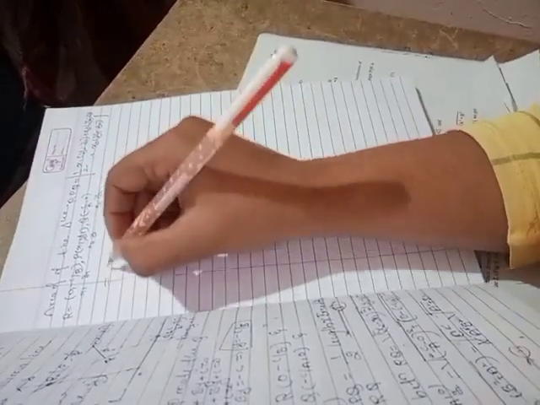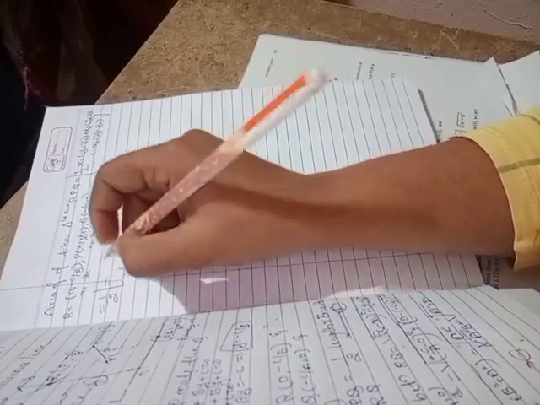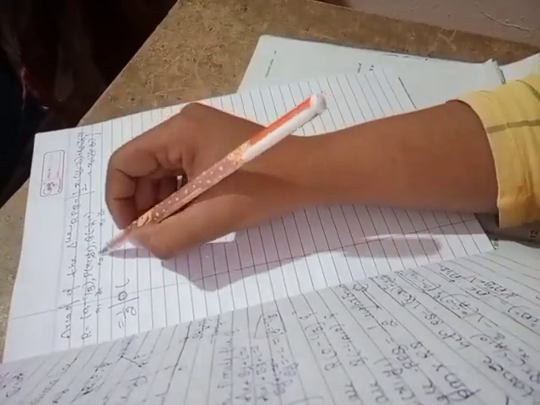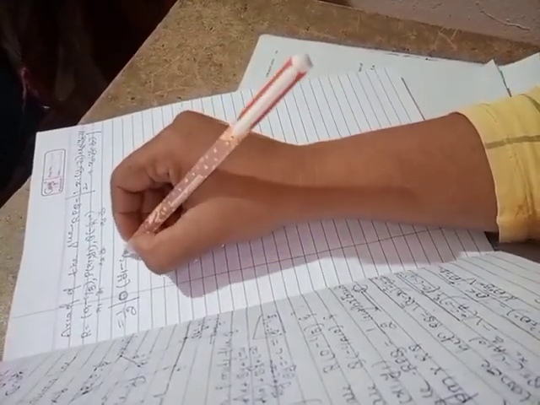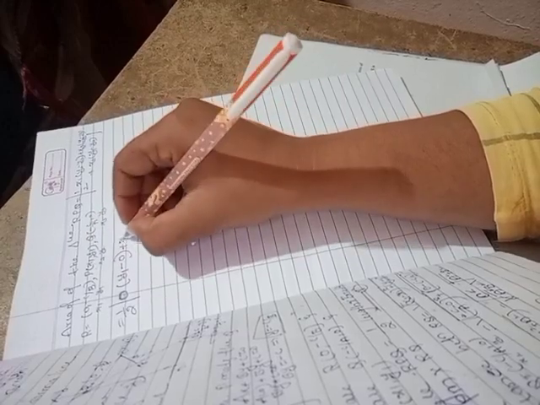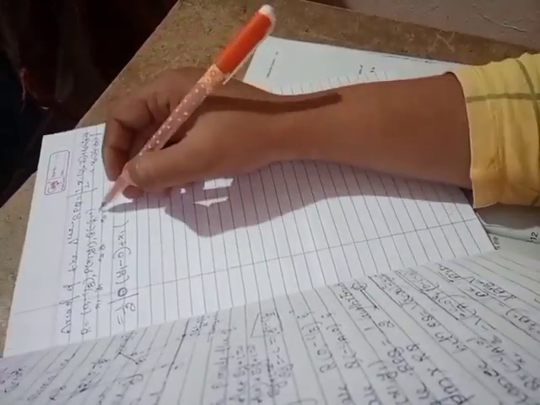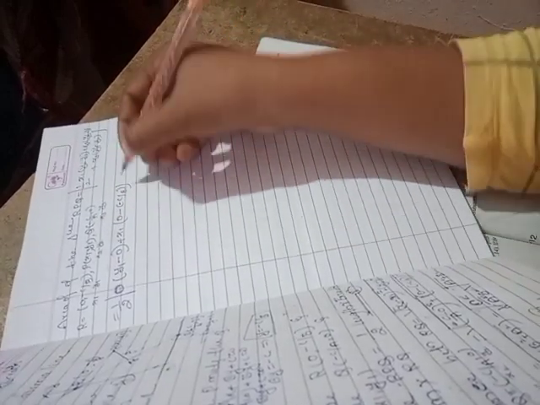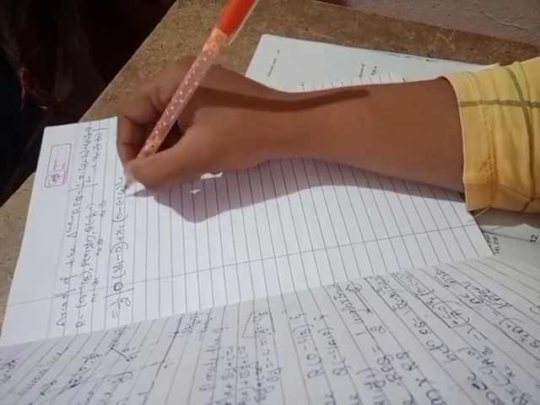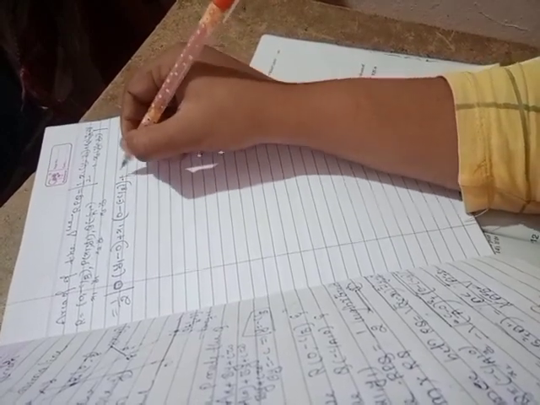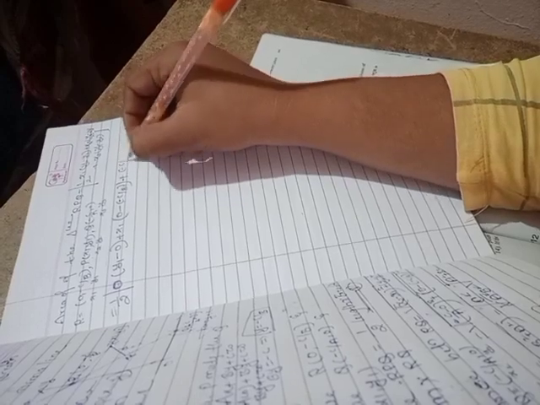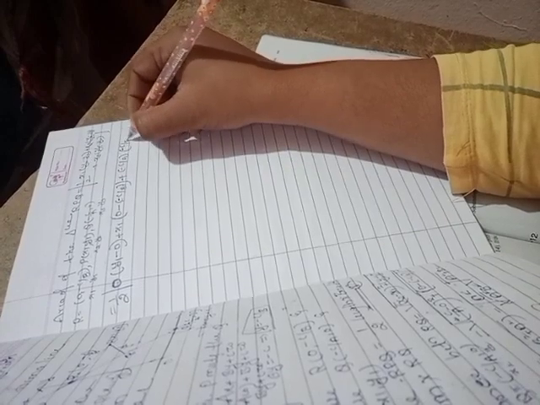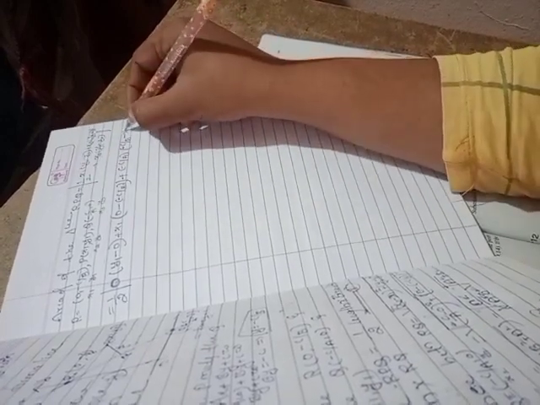You put the values here. So 1 by 2: x1 means 0, (y2 minus y3), y2 is y1 minus 0, plus x2 is x1, (y3 minus y1), y3 is 0 minus y1 is minus c by b, right? Now plus x3 is equal to minus c by a, again (y1 minus y2), y1 is minus c by b, minus y2 is minus of y1.